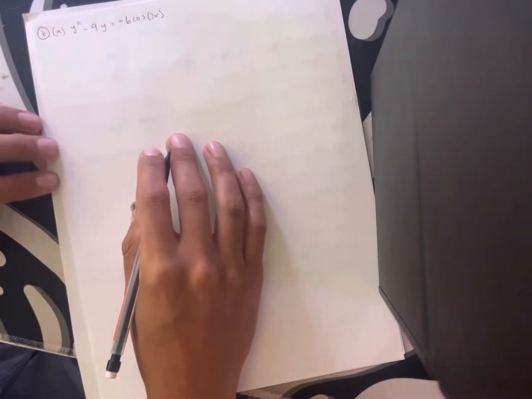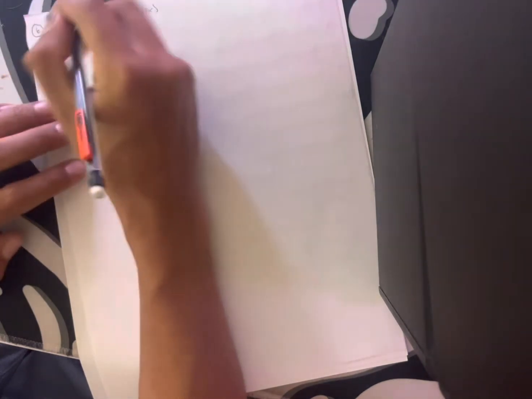So you want to find the auxiliary: m squared minus 9 is equal to 0. This one's a lot easier as it's only one variable. So you want to put the variable on one side, so you add the 9 to this side. But in order to solve, you're going to want to square root both sides to get rid of this power of 2, which will make m equal to plus or minus 3.